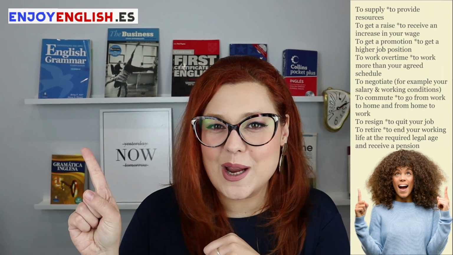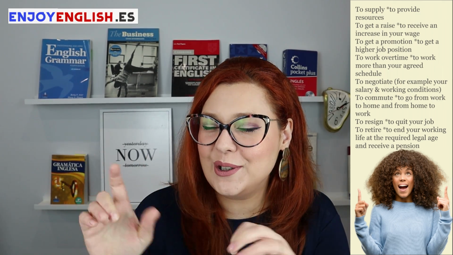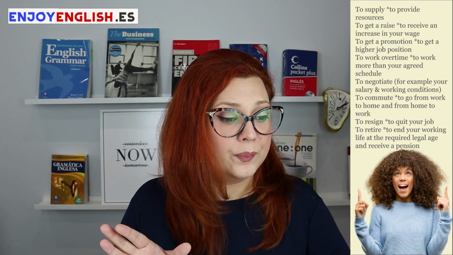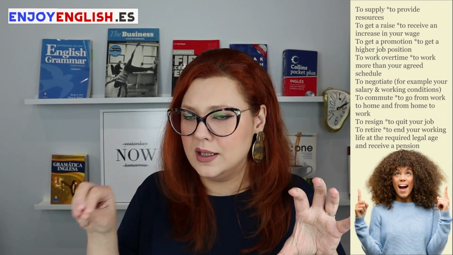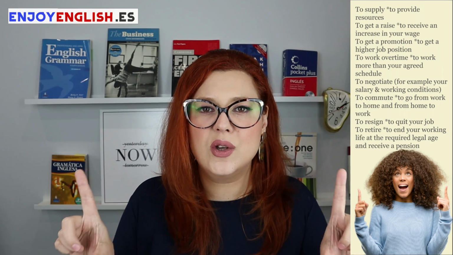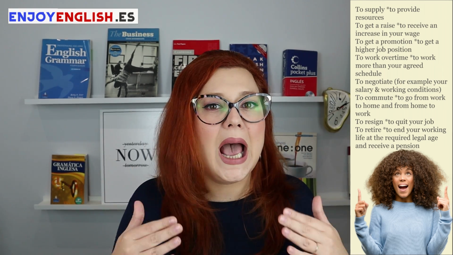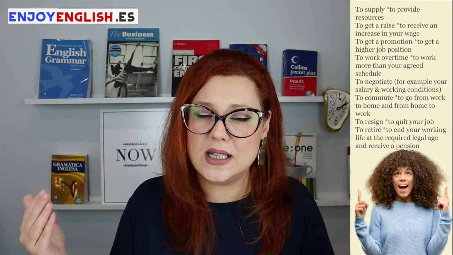This is our very special word that is super popular, and this is a word we use so much nowadays. It's a relatively new word, and it was invented to describe your journey from work to home and from home to work. So this traffic going from work to home and from home to work is called to commute. For example, I commute for 3 hours a day.